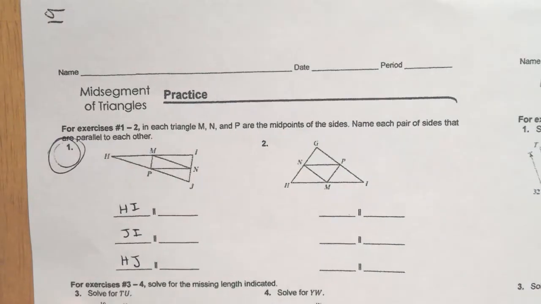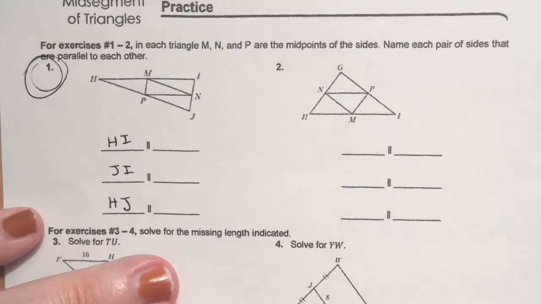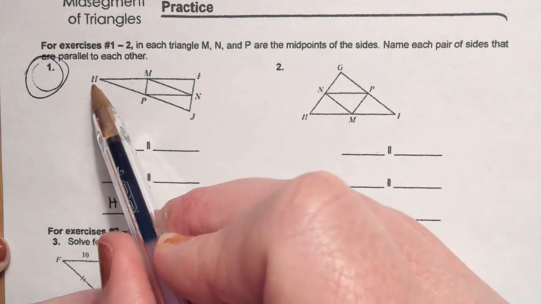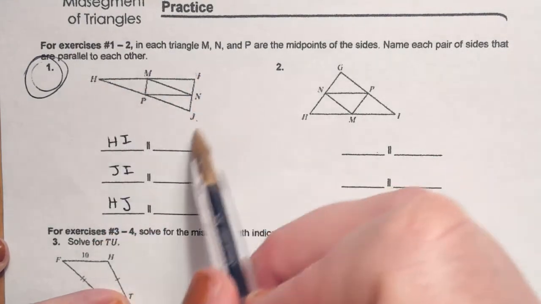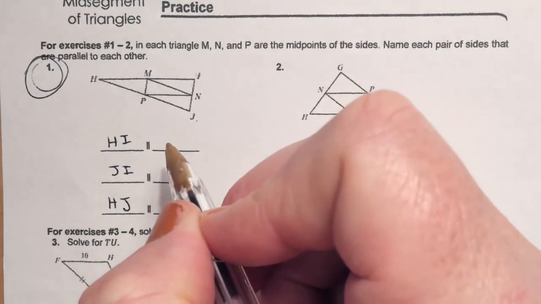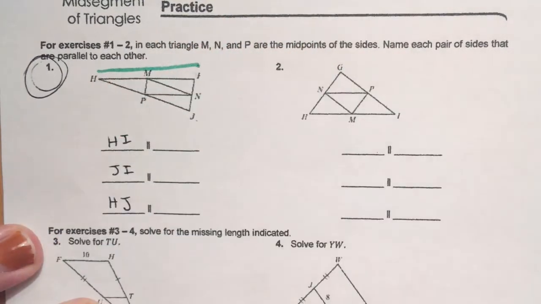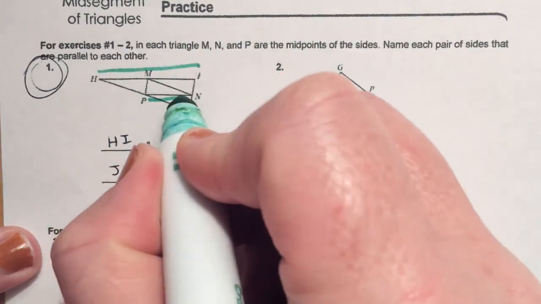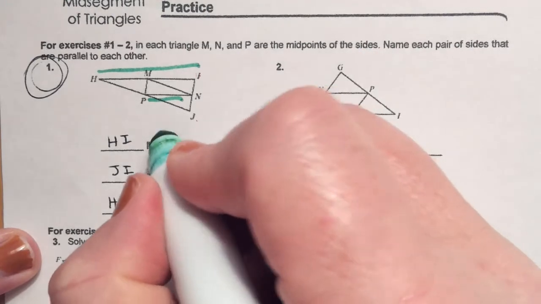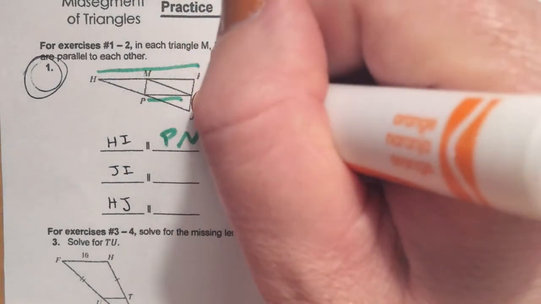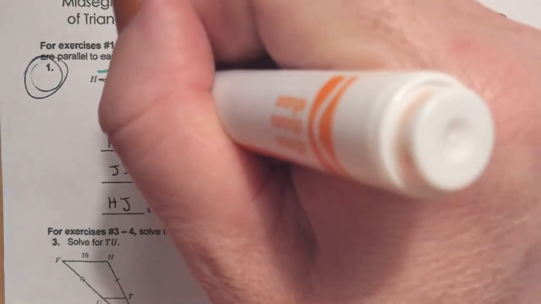Okay, so on number 1, I went ahead and just started you off. So HI, JI, and HJ, those are the big ones. So we want to know what's parallel to that. So we look at HI. What would be parallel to that? That'd be PN. Okay, let's try another one. What if I said JI? So here's JI. What's parallel to that? That'd be PM.